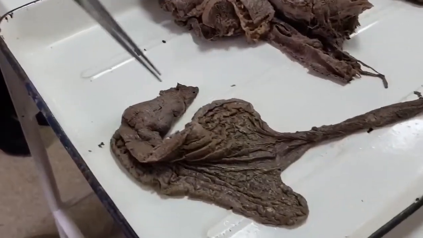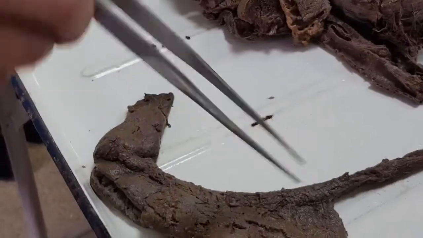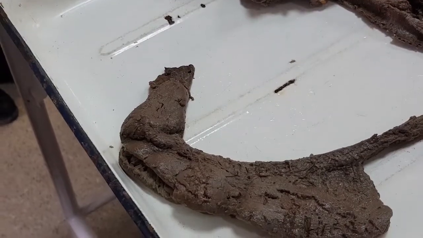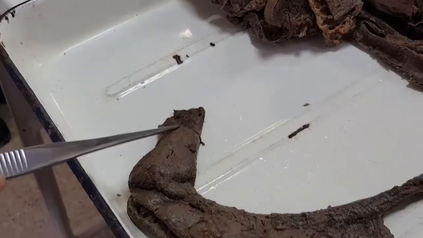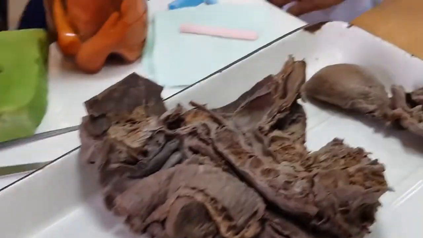What is the next part of the digestive tube after the stomach? Duodenum. The next part is the small intestine. Which parts of the small intestine do you know? The first part is duodenum. Now come here, I will show this.